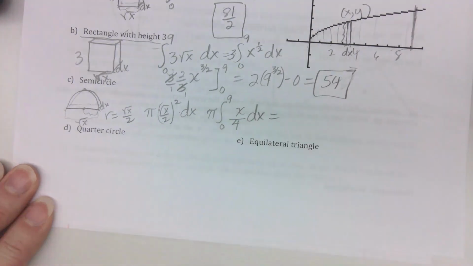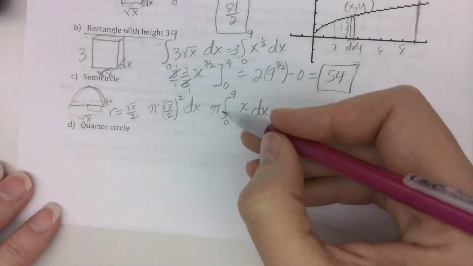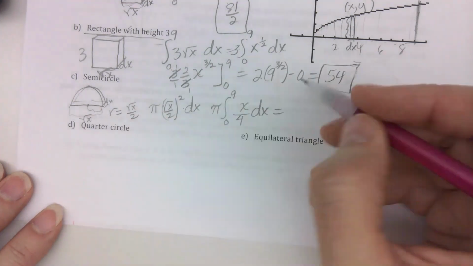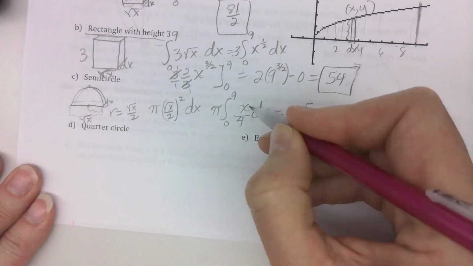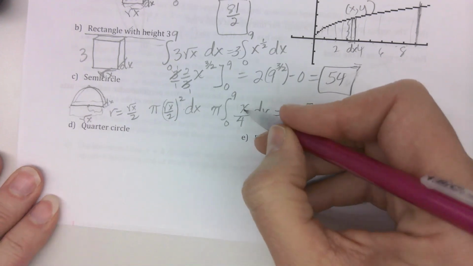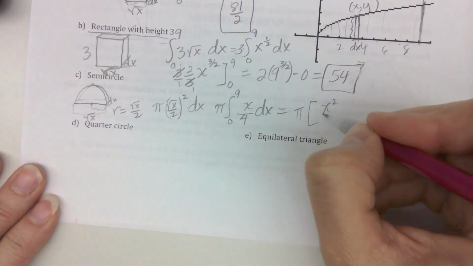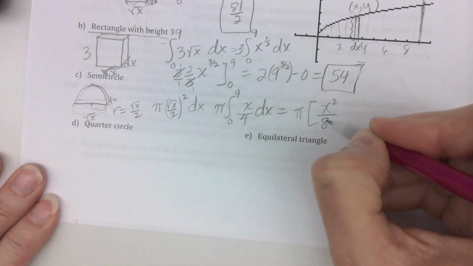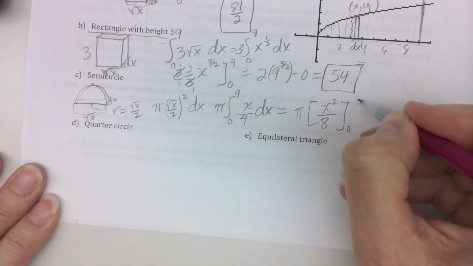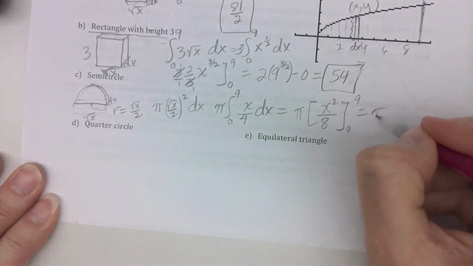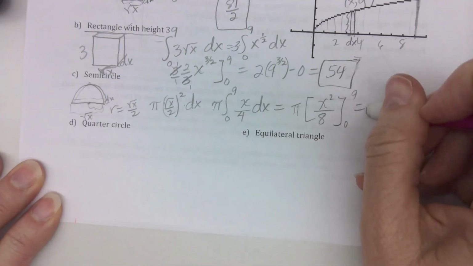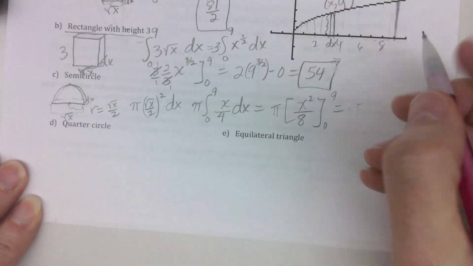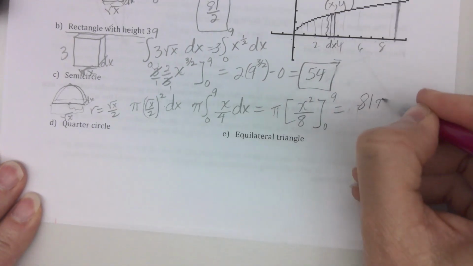So while this was a little bit harder to think of the radius, it still isn't a terrible integral, is it? No. Add 1 to the power, divide by the new power, which would make it 8. 9 squared is 81. So 81 pi over 8 minus zero.